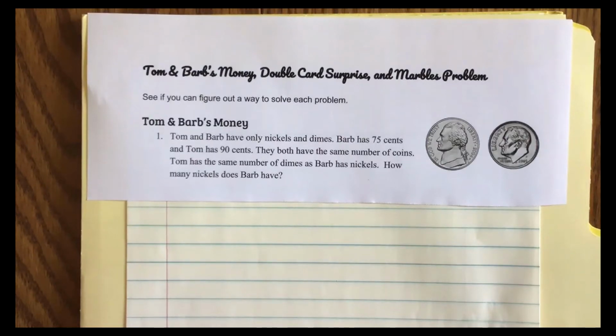In understanding the problem, we might want to do a possibility of how you would get 75 cents with nickels and dimes. I'll let you pause the video and do that. Ultimately, we probably want to figure out how many nickels and dimes Tom has and how many nickels and dimes Barb has. And then the answer that we will report is how many nickels Barb has. If you would like to pause the video and understand this problem a little bit more, or even try to solve it yourself, go ahead.